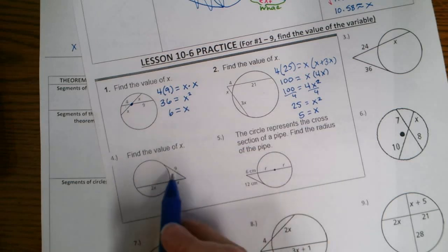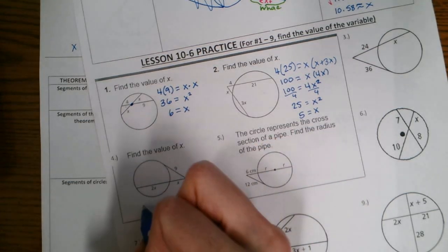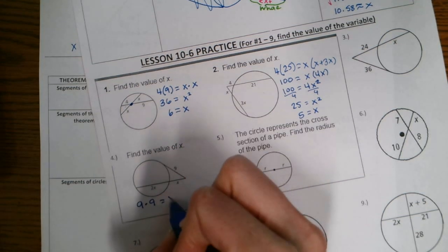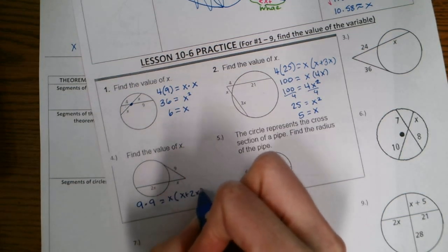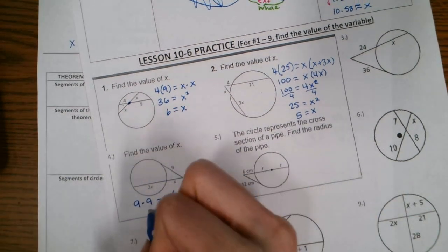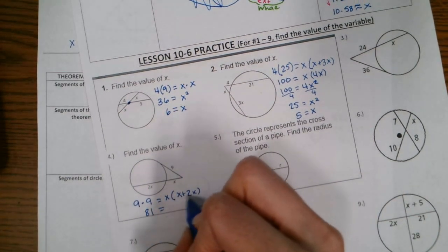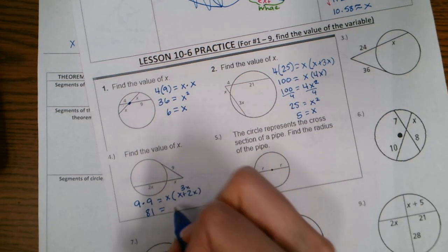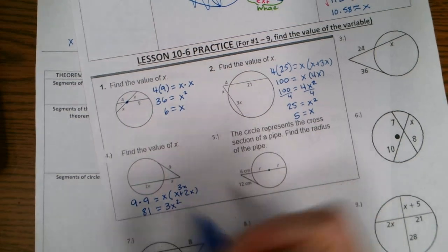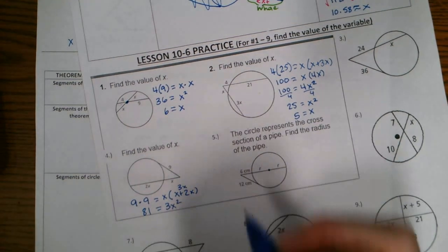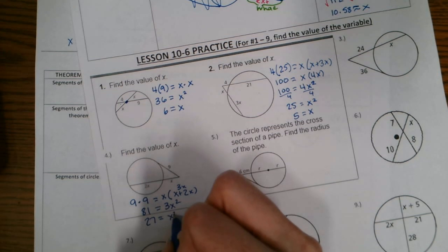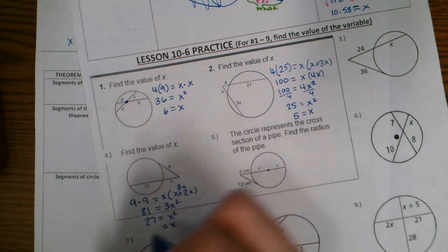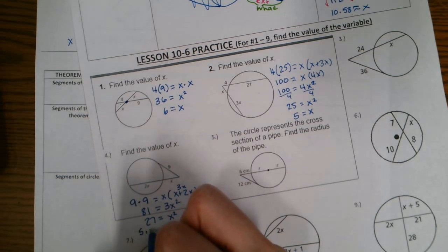Number 4, there's a tangent and a secant. So tangent is outside times whole. Secant is outside times whole. So I've got 81 is equal to, I can put these together and that makes 3x. X times 3x is 3x squared. I can divide by 3 and I get 27. So then x is the square root of 27, and that's going to be a decimal we're going to have to round. So 5.2.